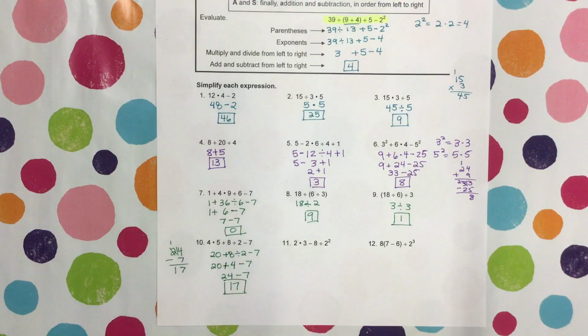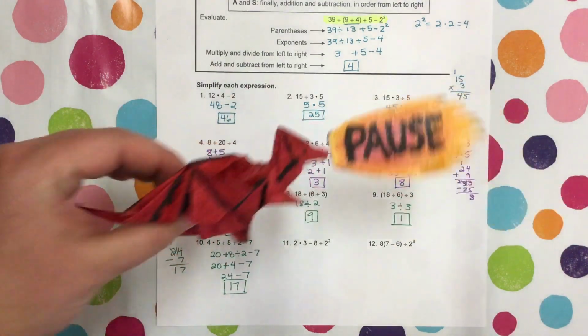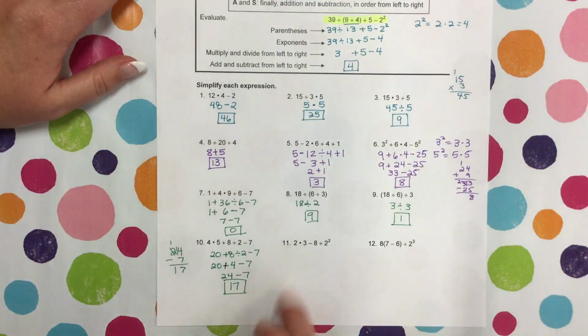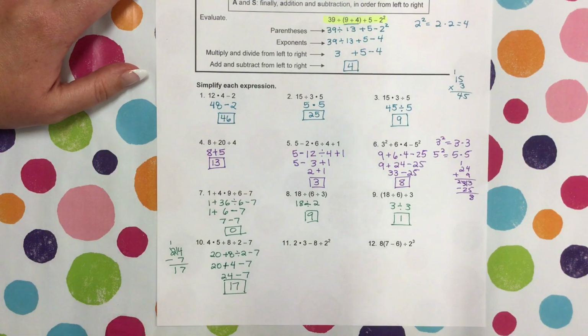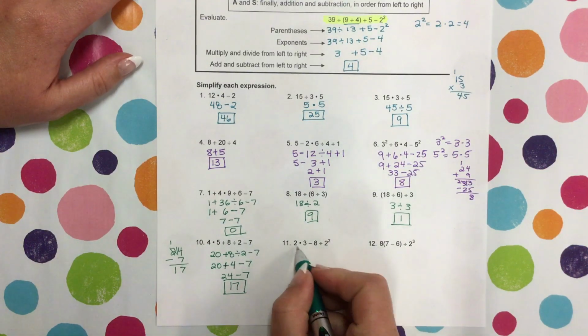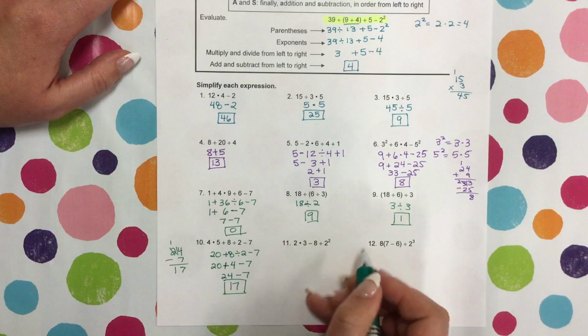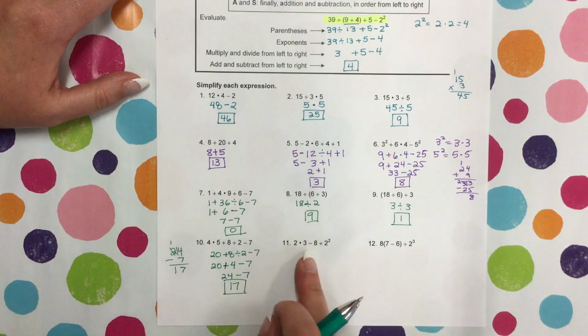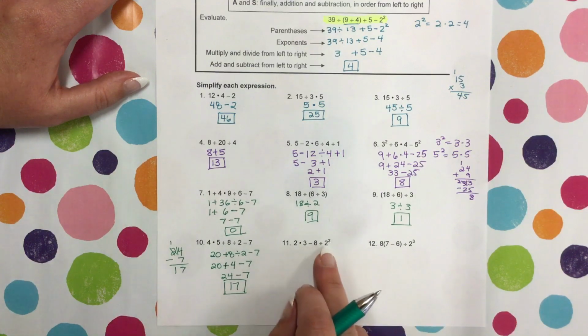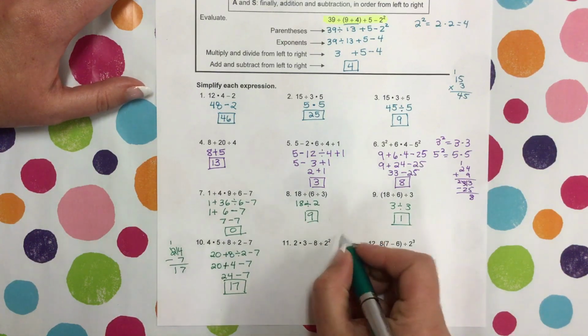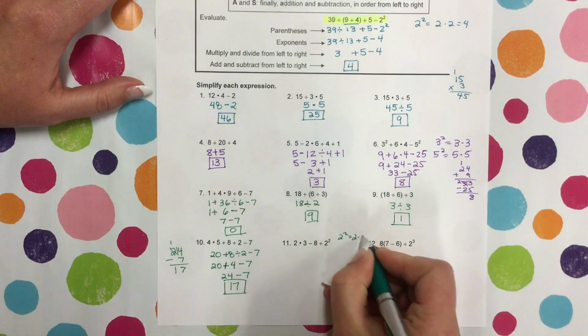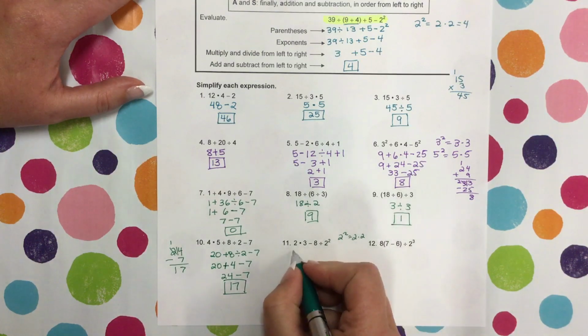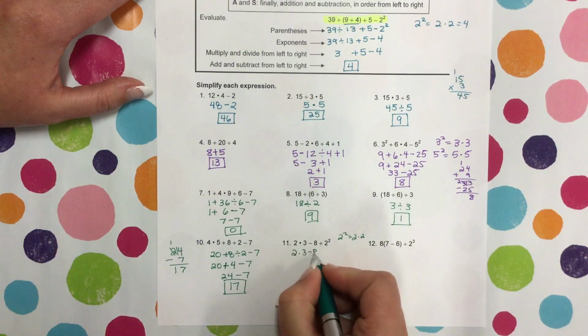Okay, on to number 11. We are going to pause. Go ahead and work it out. Come back. We'll see how you do. All right, welcome back. Here we go. 2 times 3 minus 8 divided by 2 squared. Wow, that's a lot. Okay, order of operations says parentheses we do first, no parentheses. Then we do exponents. Yes, there's exponents. And remember, 2 squared is the same thing as 2 times 2. So 2 times 2 is 4. So I'm just going to rewrite everything else.